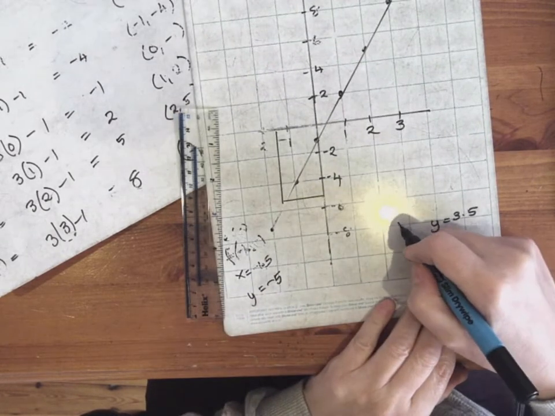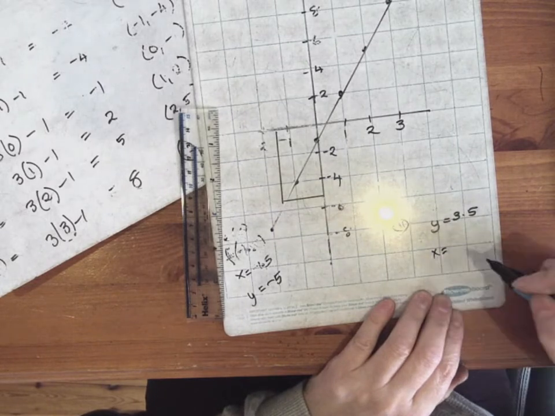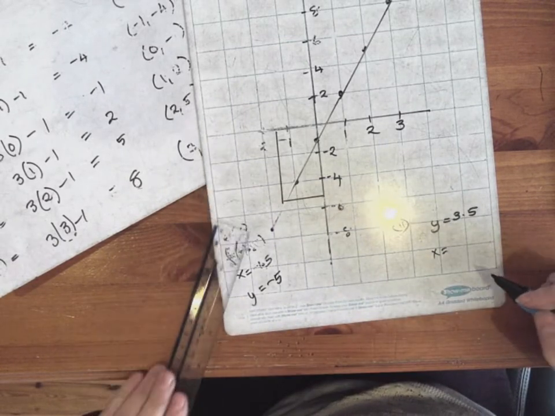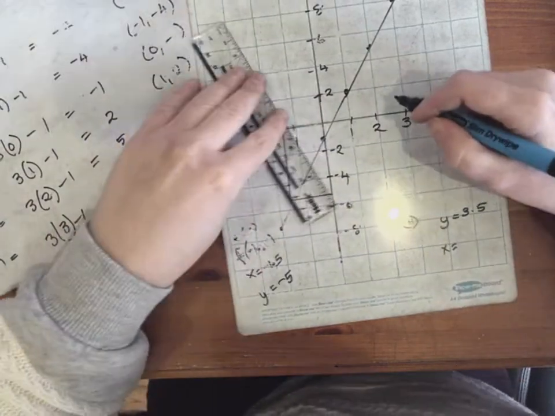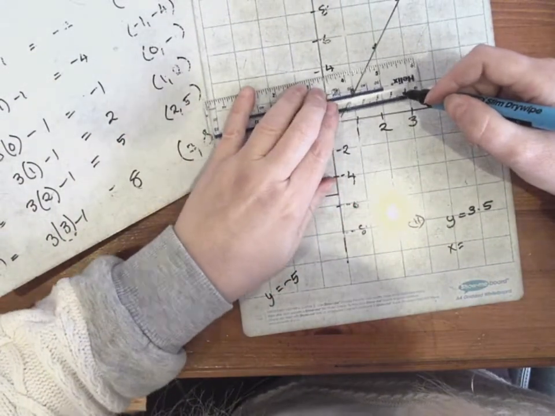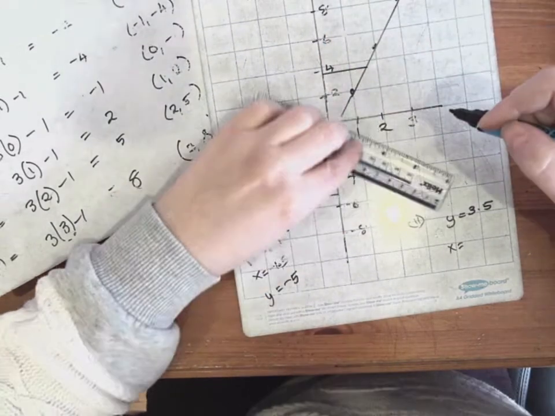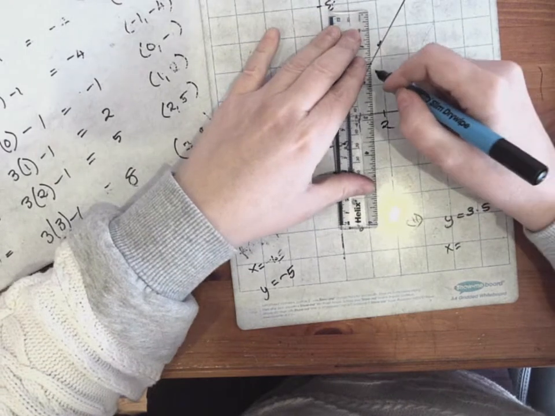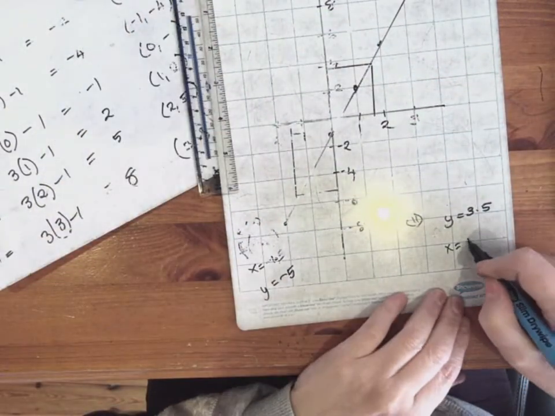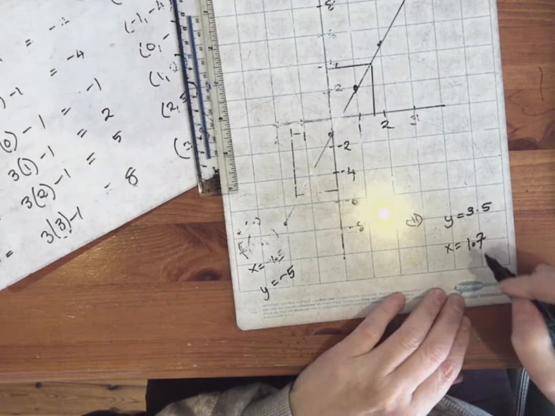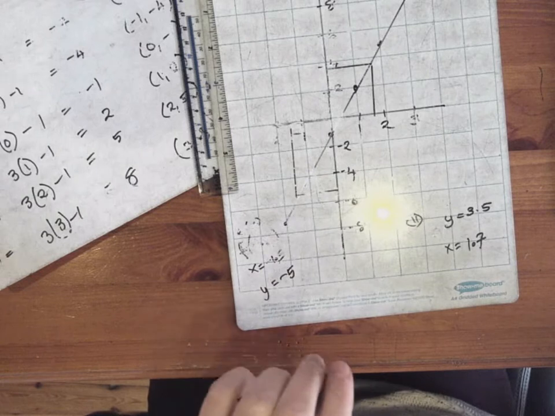Then the second question is telling me y. If they're telling me what y is, they're asking me what x is. They're telling me y is 3.5. So you go to 3.5 on the y-axis, which is out here. You draw a line across to hit the graph, draw a line down and read off the number. I'm looking at 1.7. But again, it's whatever your graph says is the right answer.